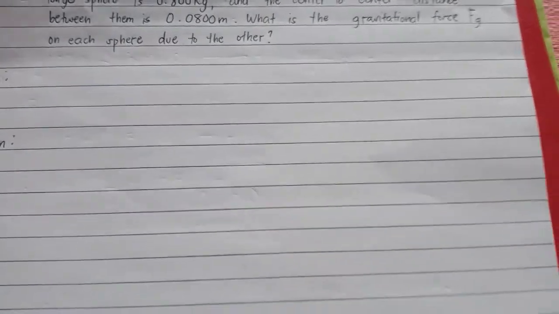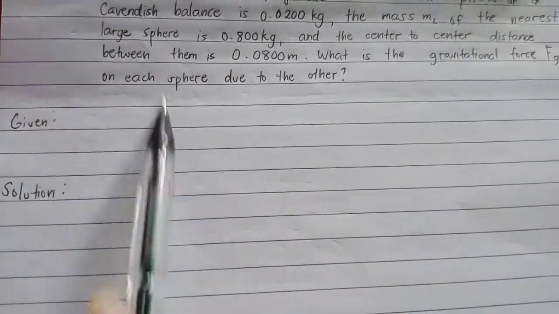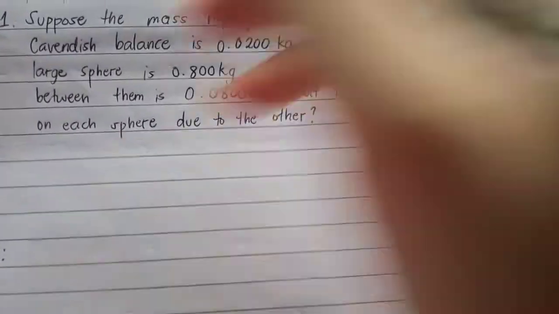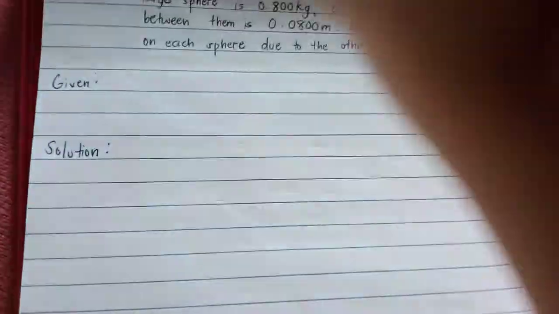So, we need to find the given first. I'm used to this structure: given, solution, conclusion. So the gravitational constant that we tackled earlier, G, is equal to 6.67 times 10 raised to negative 11 Newton times meter squared over kilogram squared.